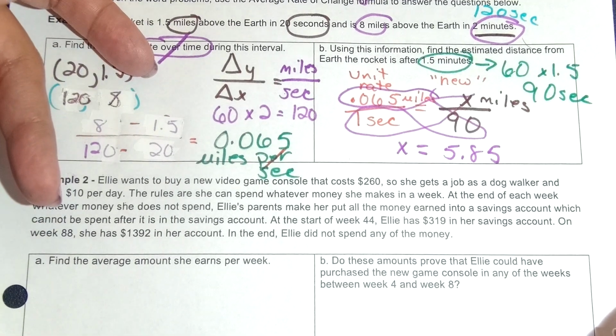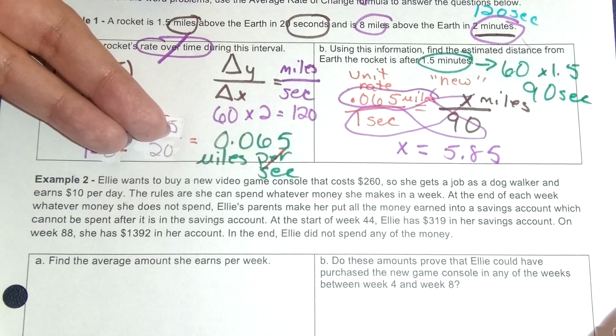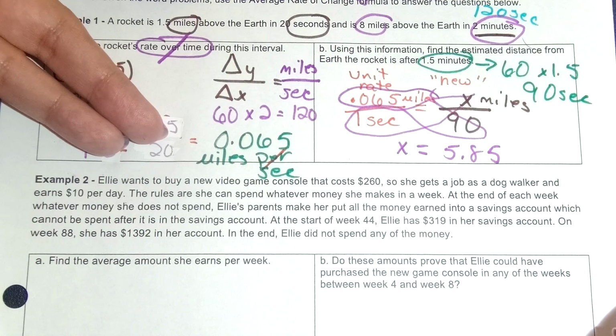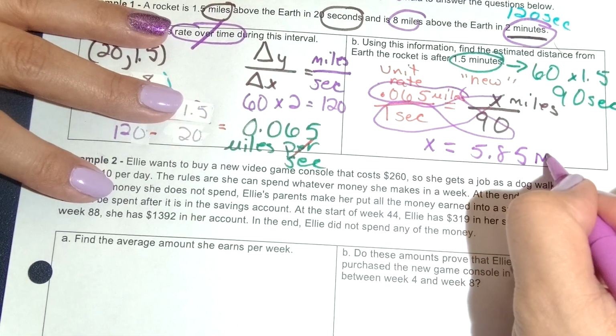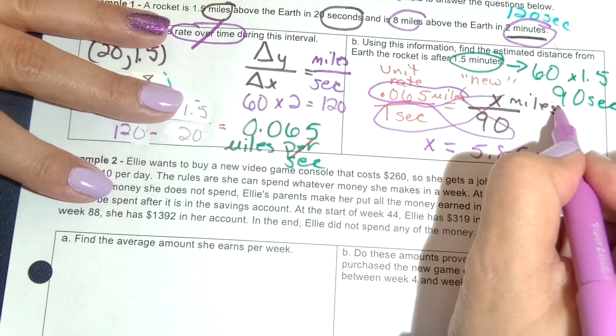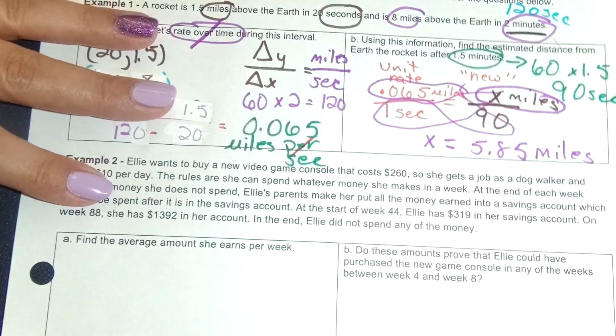This your final answer? What are my units? No. Just miles. Just miles. Because that's what we're looking for. We're looking for miles.